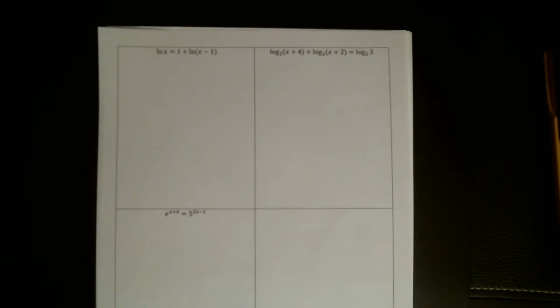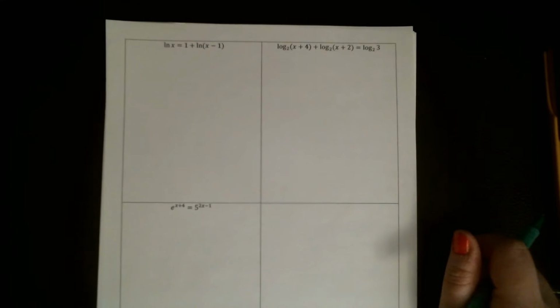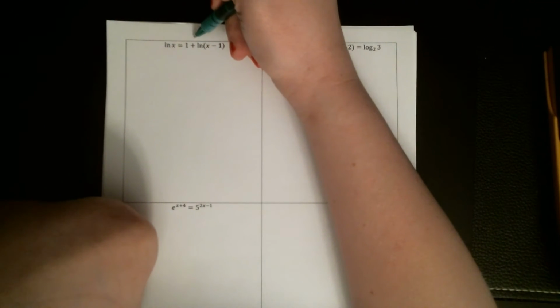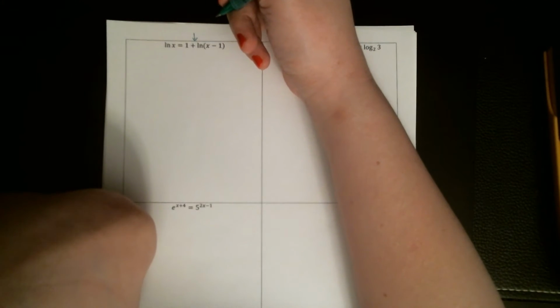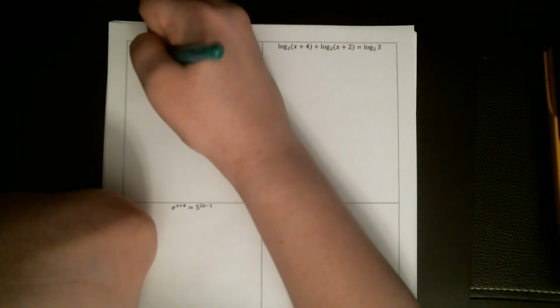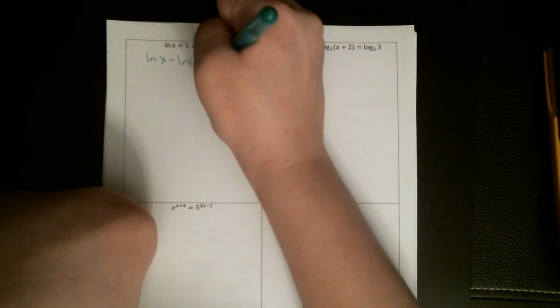All right, so natural log of x equals 1 plus the natural log of x minus 1. This one's actually really similar to the last one, but some people will get stuck right off the bat just because you can't combine the 1 and the natural log on this side. And as I've mentioned, the addition is kind of your enemy when you're trying to exponentiate. So really the trick here is just to move the logs to one side first so that you can combine them. So I'm going to start by subtracting the natural log of x minus 1.